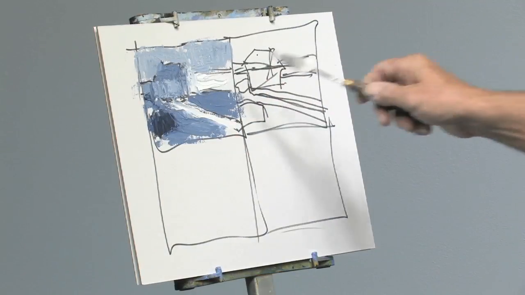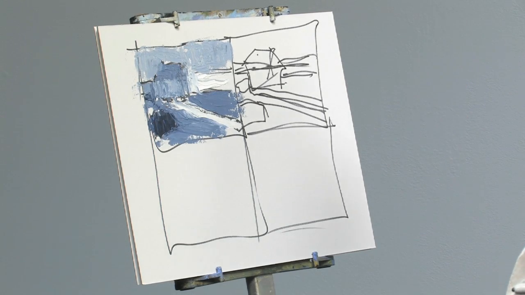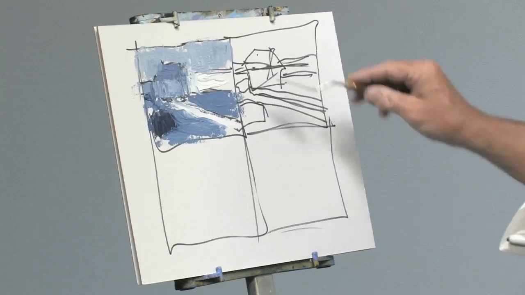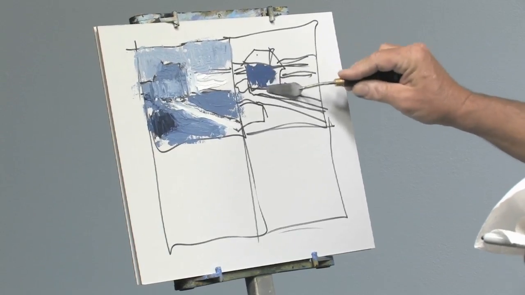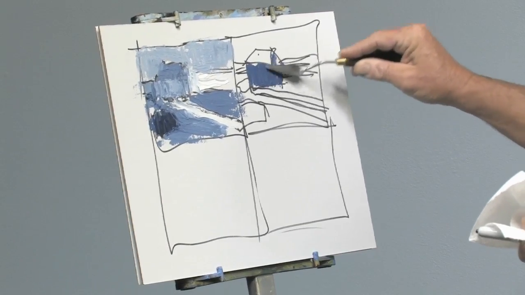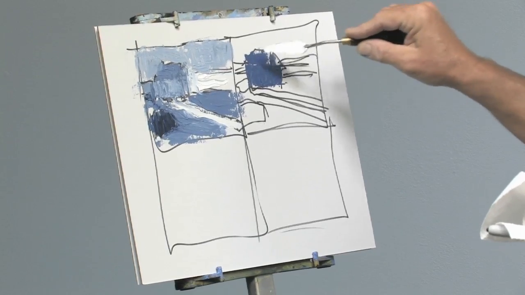So I looked and I said, is there any way I can improve that? I think I can. I think I can improve it. Let's darken the house. Let's watch the difference. If I use a darker paint for the house, okay, there's the house in shadow.